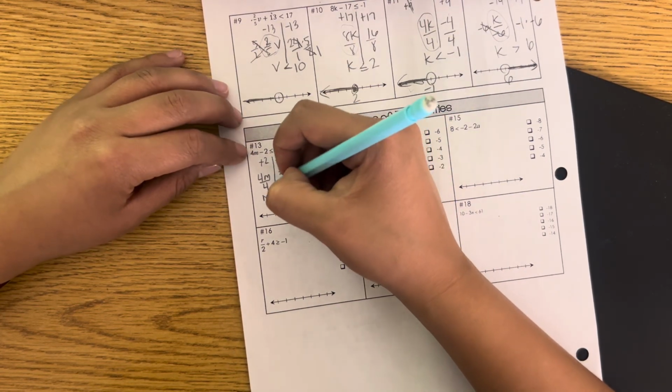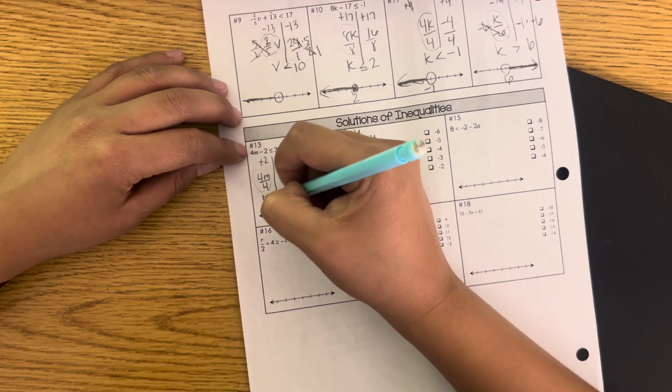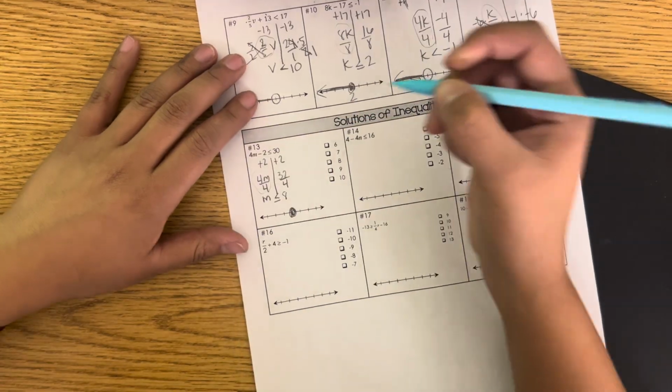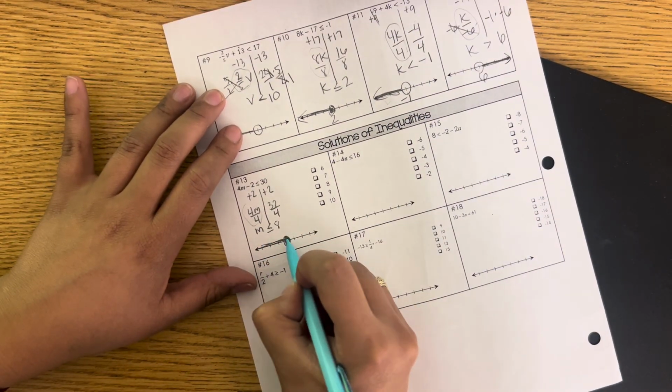Then because the number next to the variable is positive, I'm going to leave it, and m is less than or equal to 8. It is a closed circle on 8, so I'm going to shade to the left because I did not flip it.